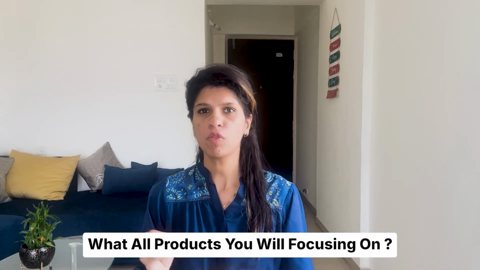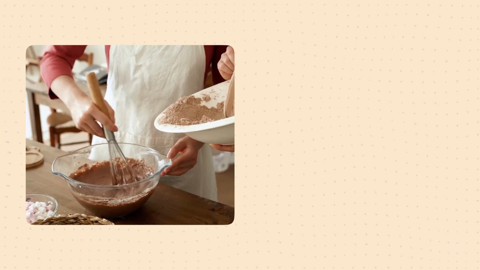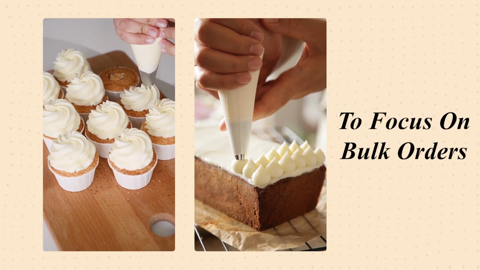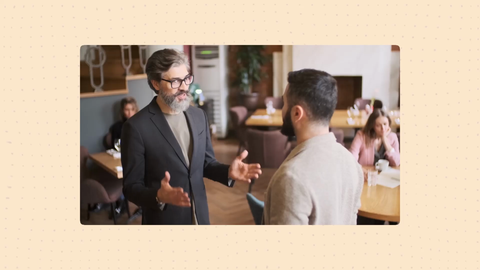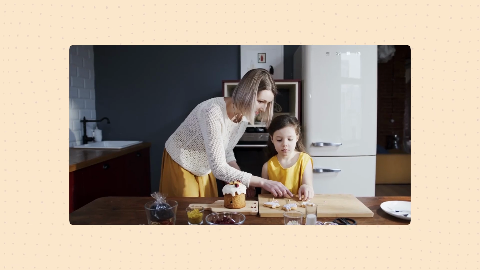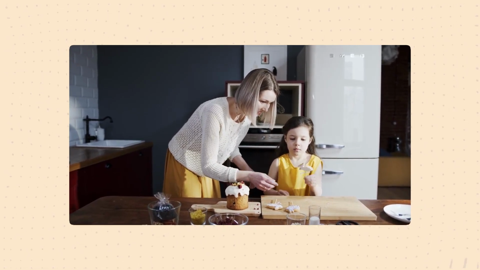What all products you will be focusing on? It can be customized cakes or cupcakes. Next could be monthly subscriptions of desserts. So every week you have a subscription for 3 months so that you get a limited set of desserts. We can also have cupcakes and pastries which can focus on the bulk orders, partner with some corporates or some event management companies to do a subscription based offering. Have a DIY kit which our customers can just use at their home as a ready to mix ingredient.